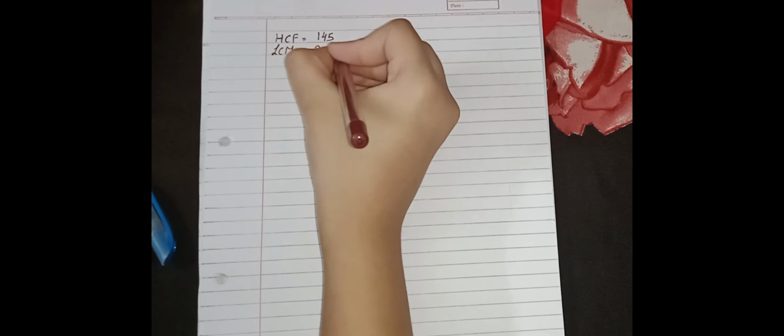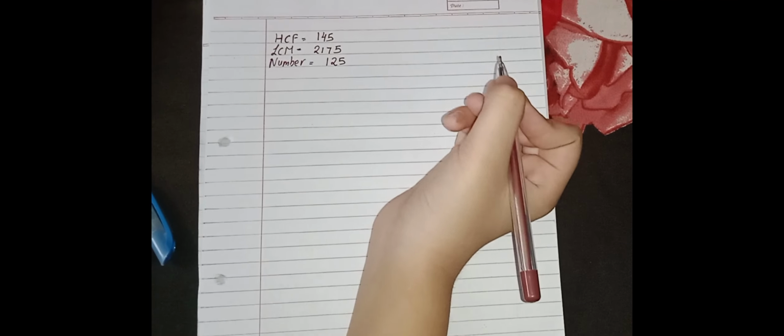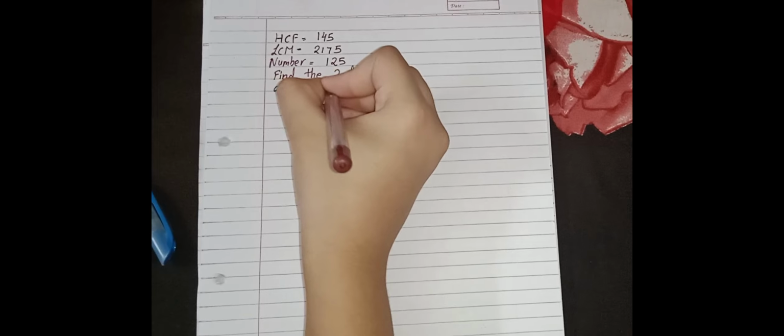HCF is given as 145. LCM is given as 2175, and one number is given as 125. Now they are asking you to find the second number. So let's suppose the second number is x.